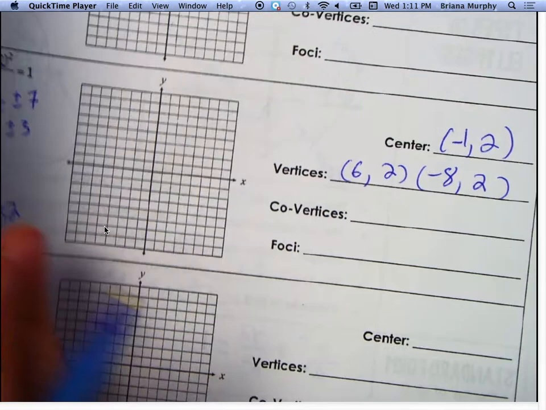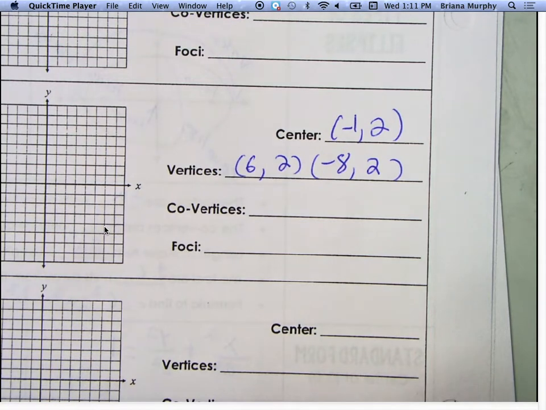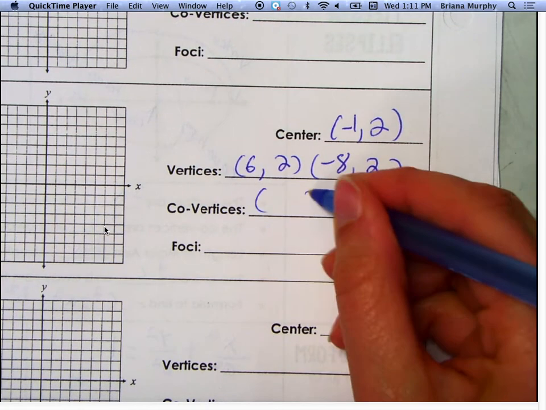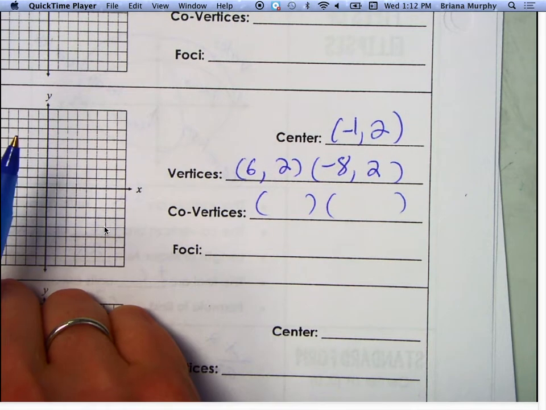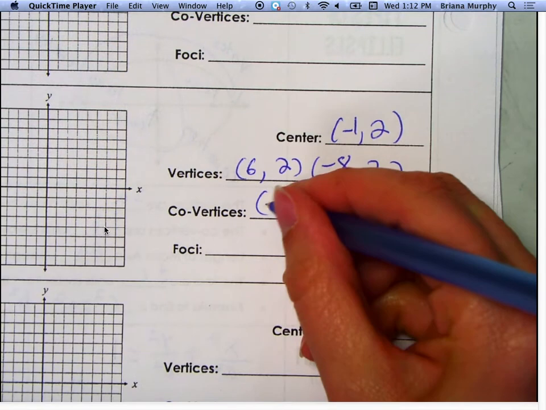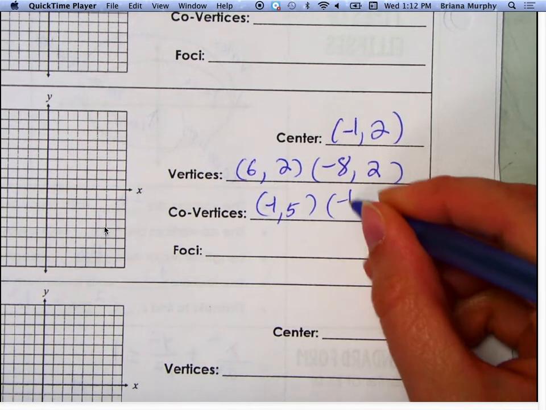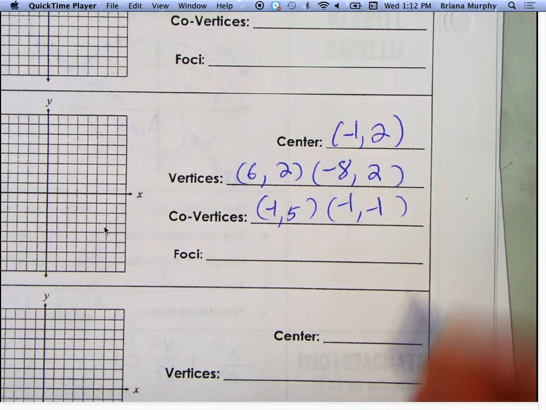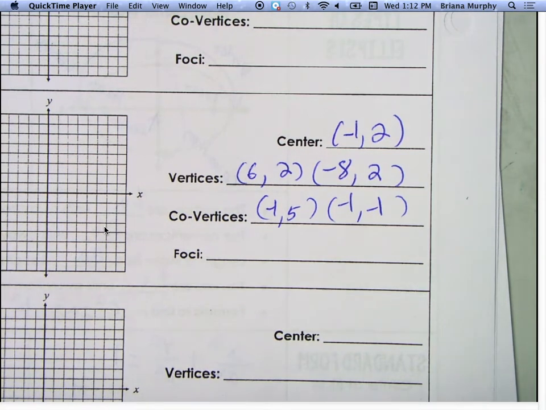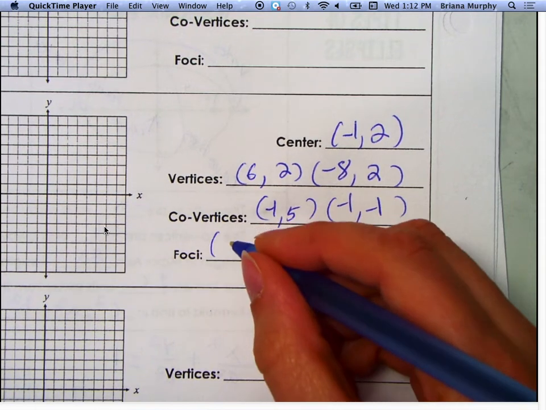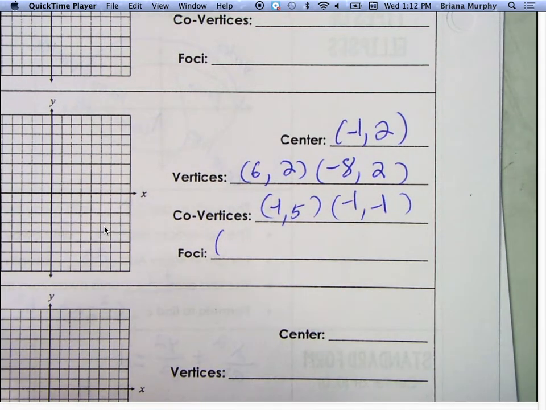Okay, what are my co-vertices? Does somebody want to try? What do I get for my co-vertices? Instead of -1, 5, and -1 what? -1. Okay. Anybody want to try the foci? Or focus point? Or foci? What do we get? So remember, the C, or the foci, just goes along the major axes. So are we just changing the x value or the y value?